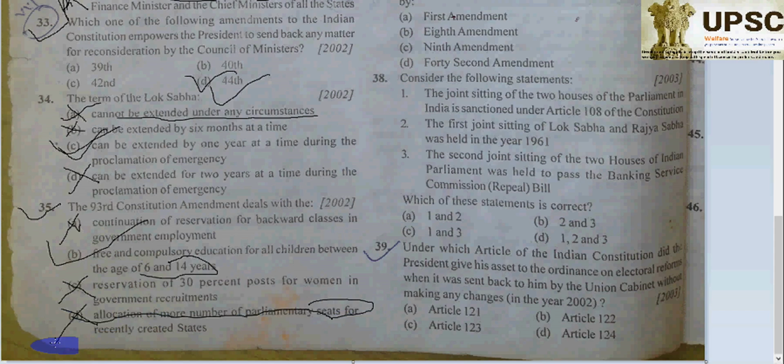For 35, once again I repeat, the 93rd Constitutional Amendment Bill and the 86th Act of 2002 inserted Article 21A, amended Article 45, and inserted the 11th Fundamental Duty. All are related to education. Once again, remember all are related to education: first the 93rd Amendment, the 86th Amendment, Article 21A, Article 45, and the inserted 11th Fundamental Duty. So B will be correct here.